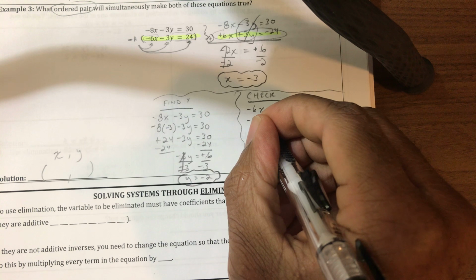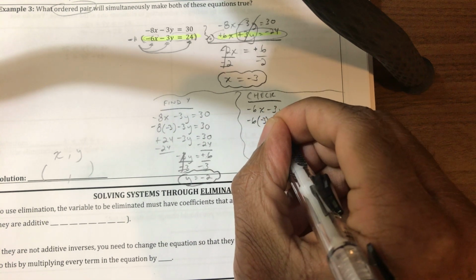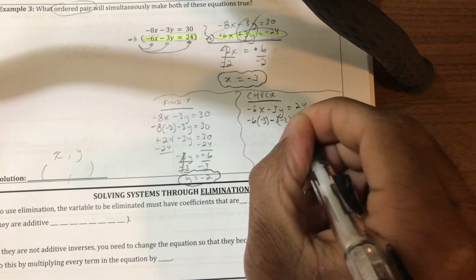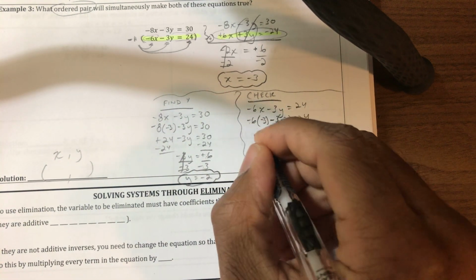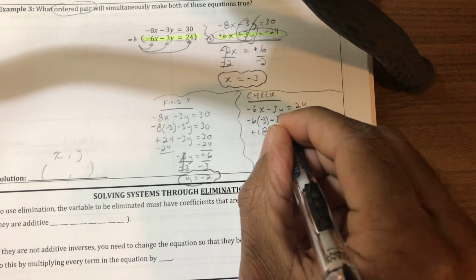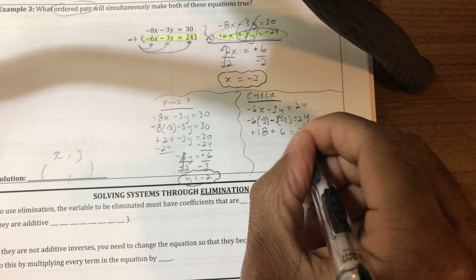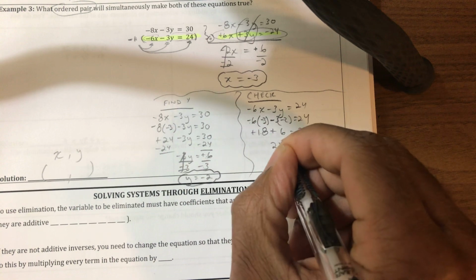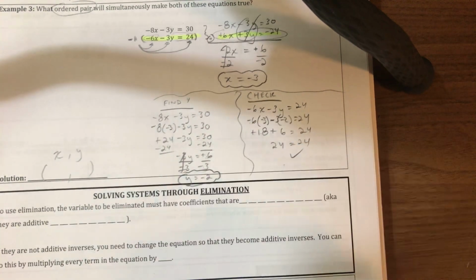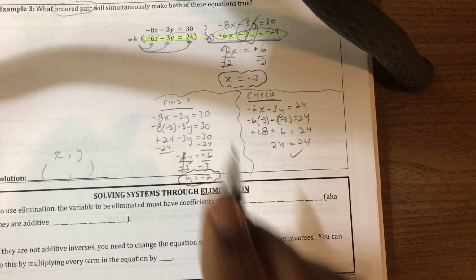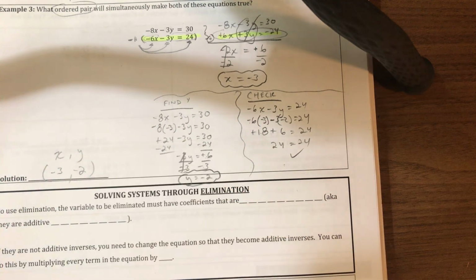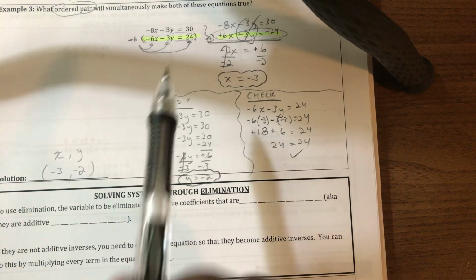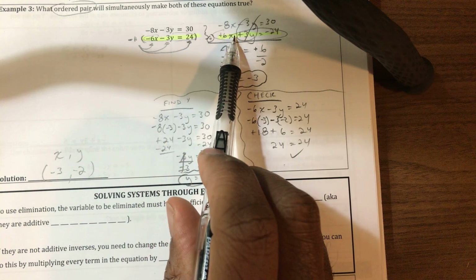Negative 6 times negative 3. We're just substituting now. Negative 2. Negative 6 times negative 3 is going to be positive 18. Negative times negative is positive 6. What is 18 plus 6? Does this coordinate point satisfy my equation? Absolutely it does. All we did was check, right? Very simple stuff. So we needed to multiply by negative 1 in order to create opposites here.